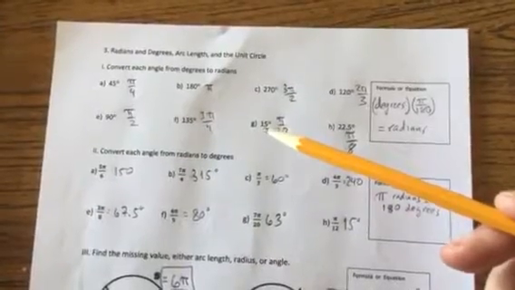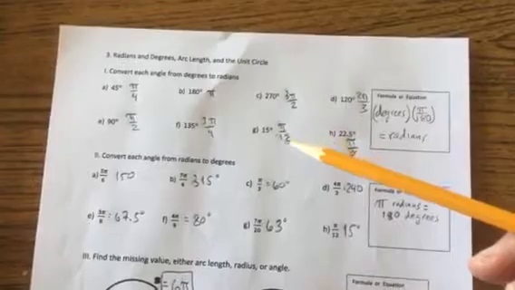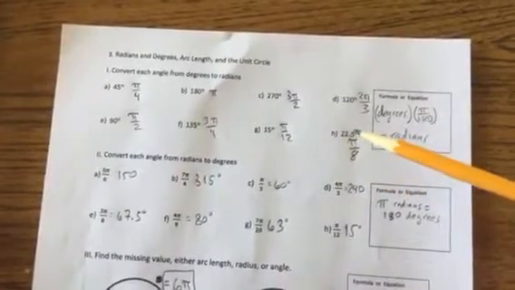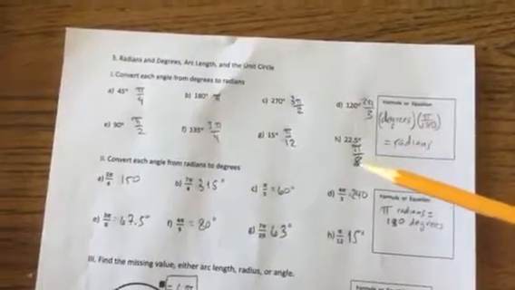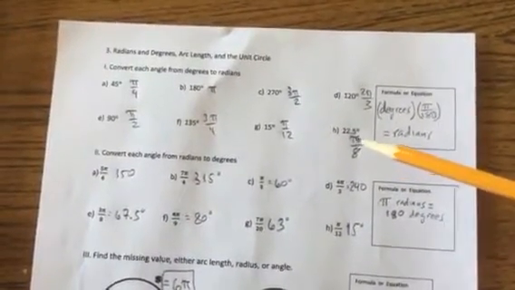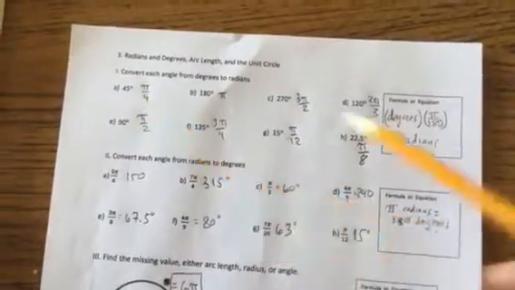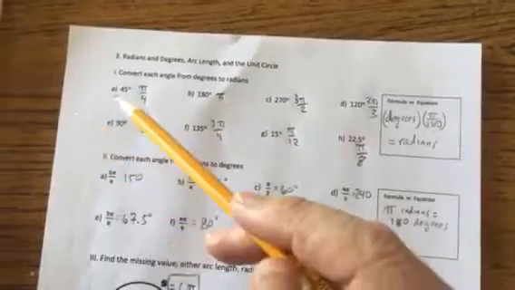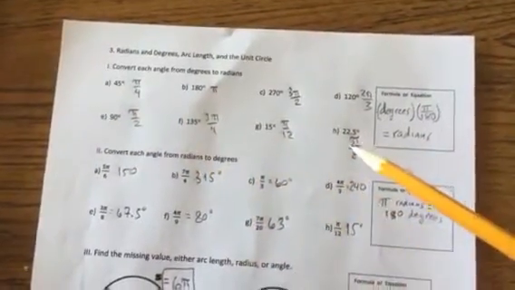So 15 times pi over 180 reduces down to 1 pi over 12. And 22.5 times pi over 180 reduces down to 1 pi over 8. All right, so think about this also. Pi over 8 is exactly half of pi over 4, just like 22.5 degrees is half of 45 degrees. So there is some common sense there in math.